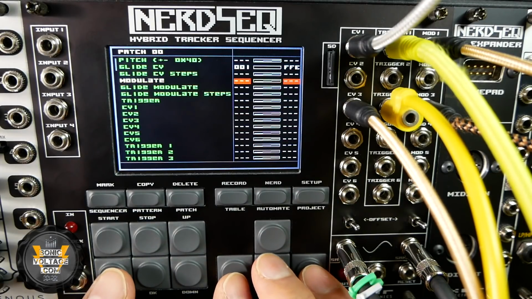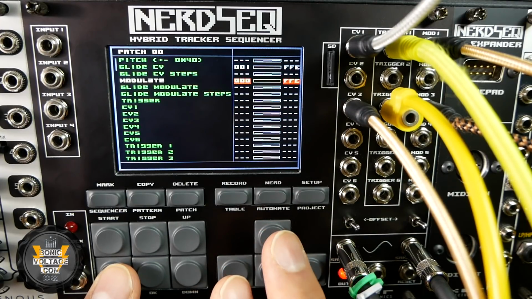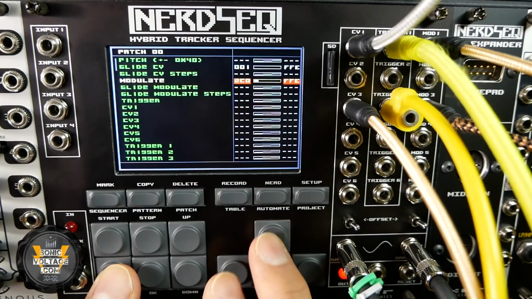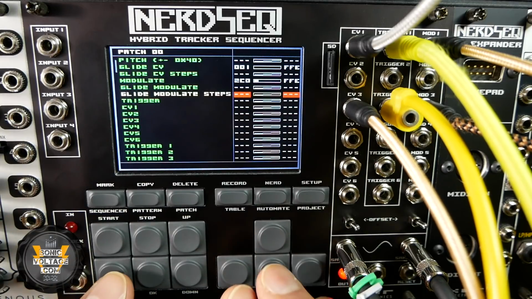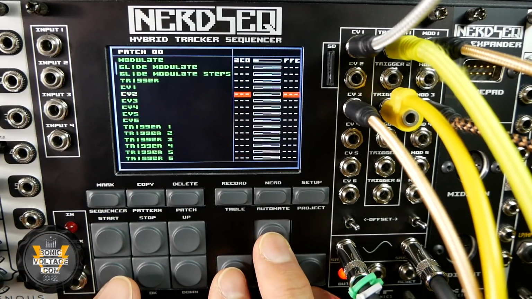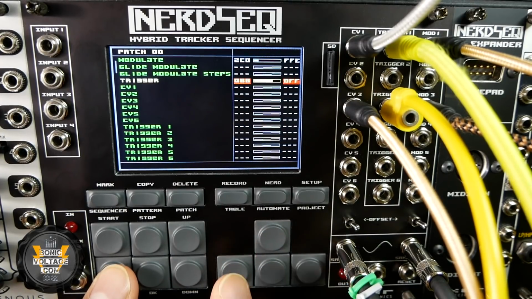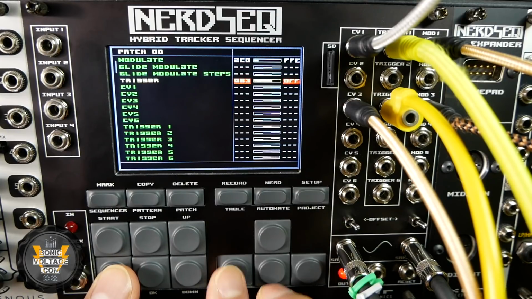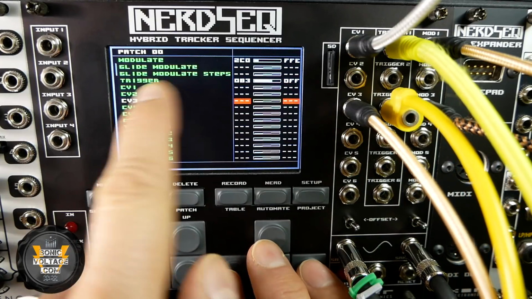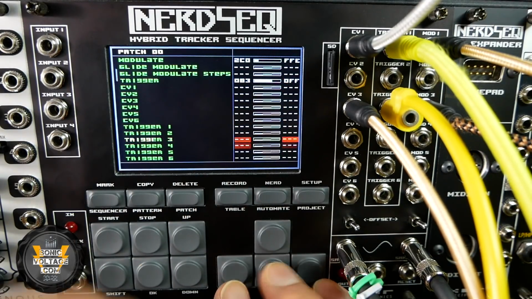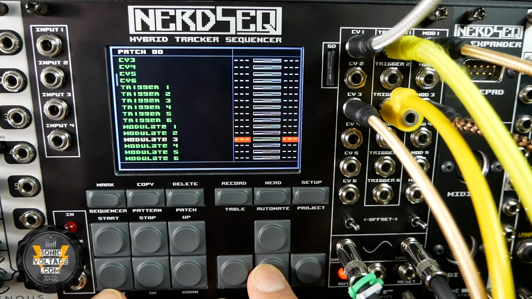Okay, so patch 00 is going to have some glide, and it's going to have some modulation, which is going to the filter. So let's have some modulation. So it's changing the cutoff frequency on the filter. And I'm going to set a shorter trigger, with some repeats. So set some trigger repeats on this patch, and you could have effects on triggers and modulation of other channels.